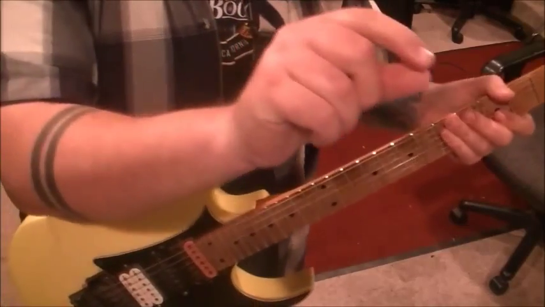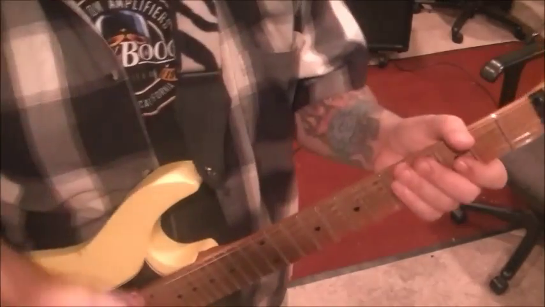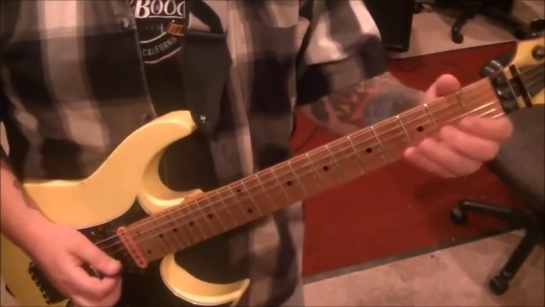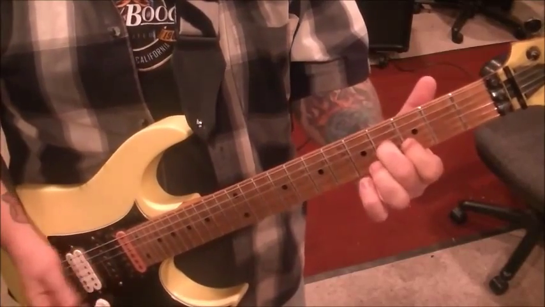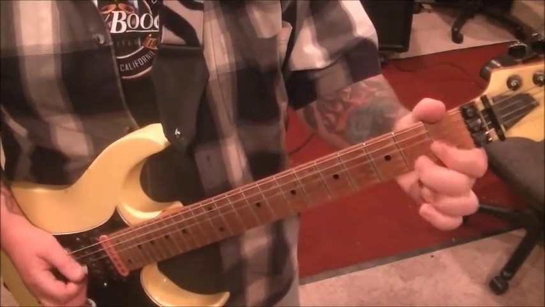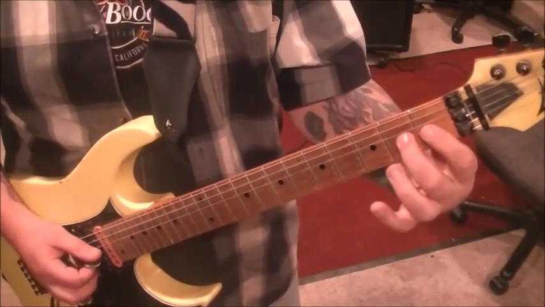And then you'll see a line over the top. If it's thicker or darker, it's a hold. It means you're going to leave the notes down. So. 2G, pull off to 1.